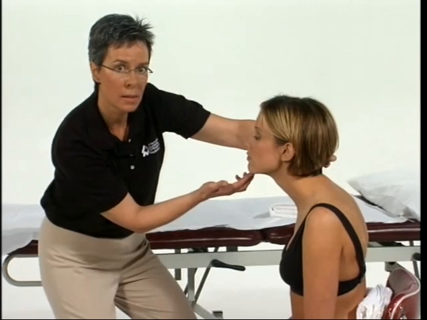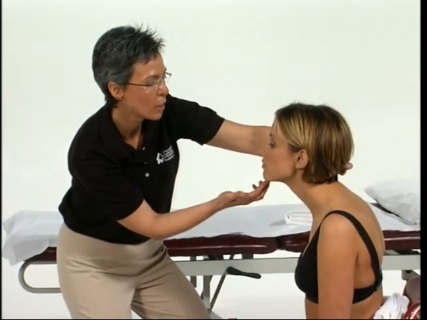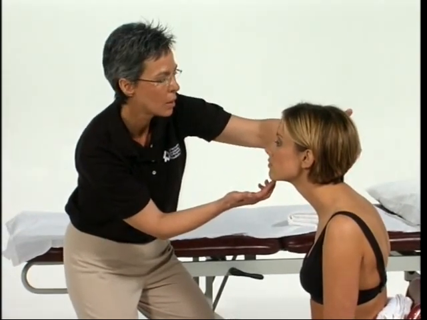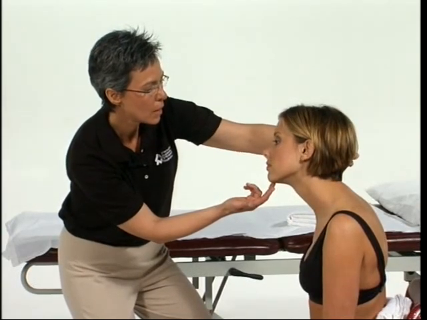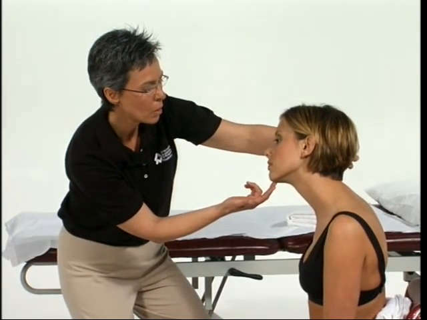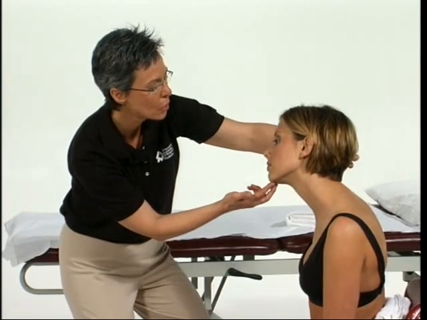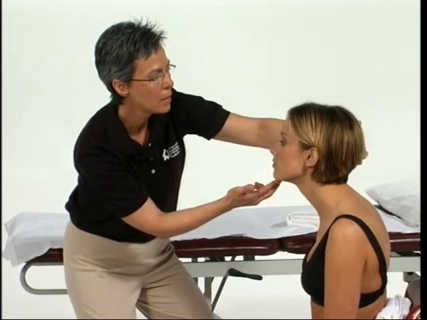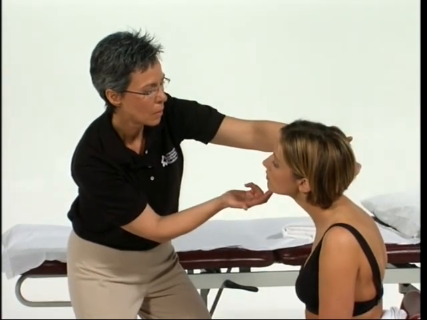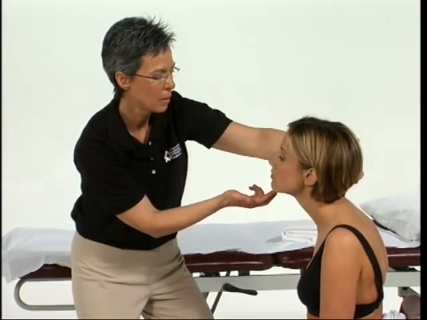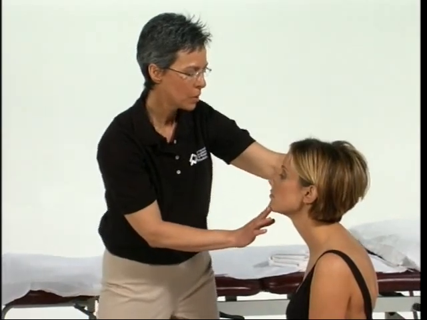I can emphasize C01 by asking for a side bend in this position. Side bend to the right. Good. Guiding the motion, maintaining the protracted posture. Come back and side bend to the left. Good. Come on back to an upright position.